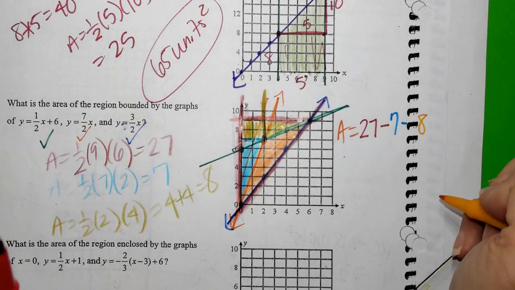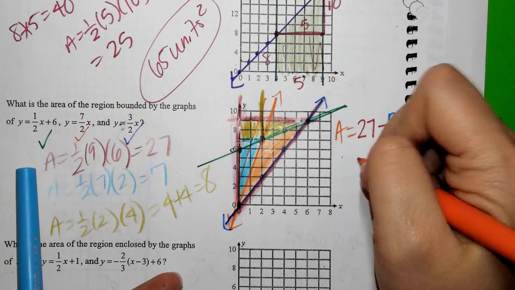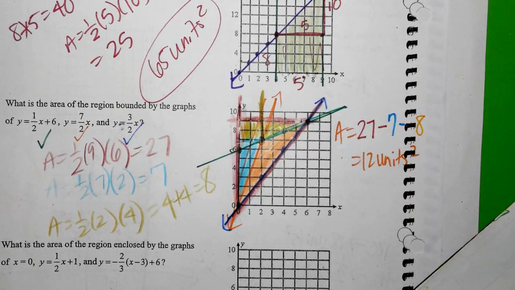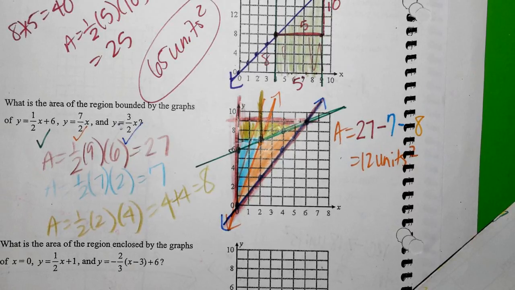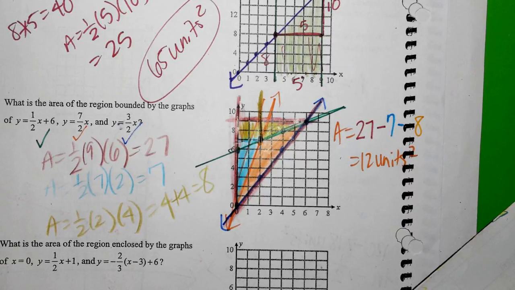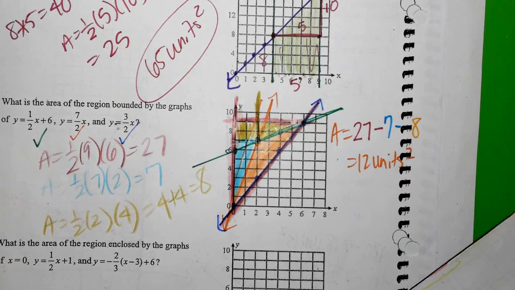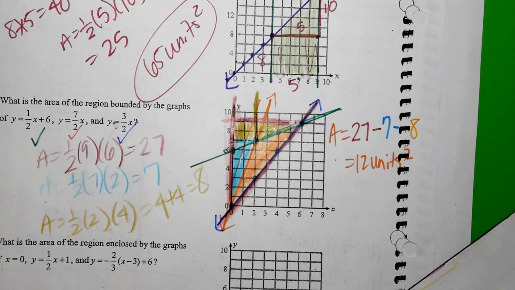27 minus 7 is, what, 20? 20 minus 8 is 12? 12 units squared. And everybody gets a free check mark for that one, because that one was a beast. But it's fun though, isn't it? Once you figure out the pieces and you put it all together, it's okay.